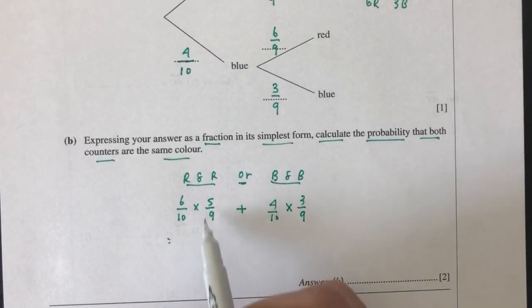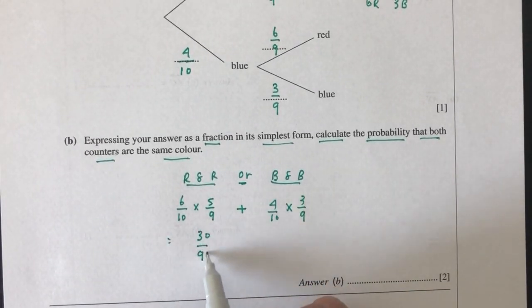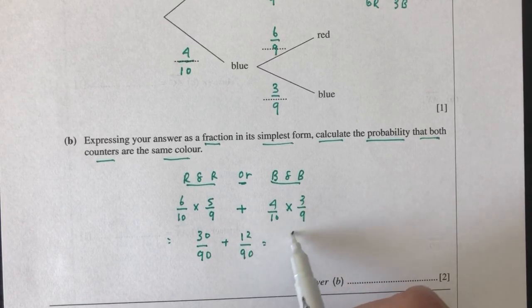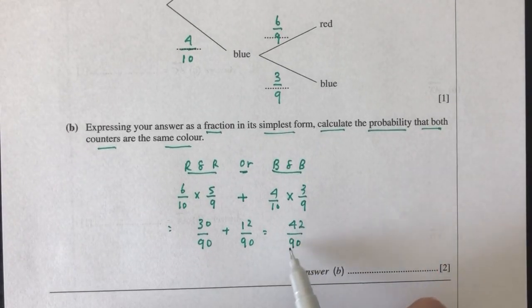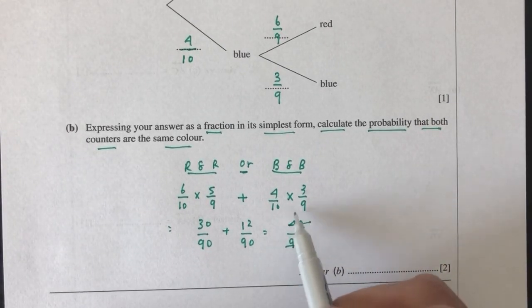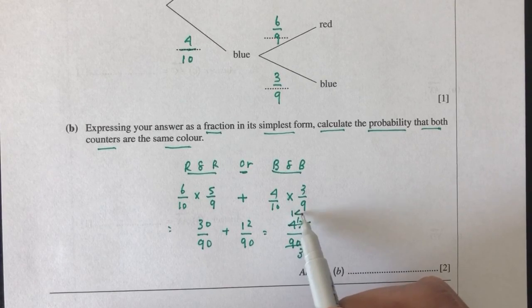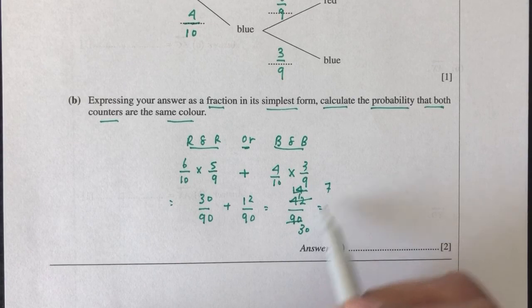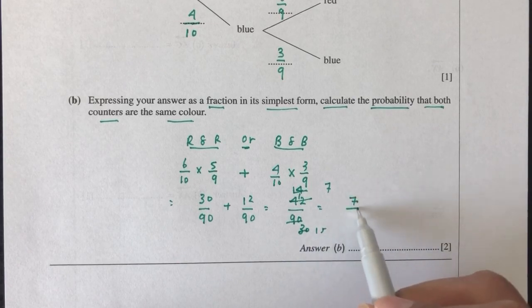So now let's simplify. We have 30 divided by 90 plus 12 divided by 90. That will be 42 divided by 90. So let's divide by 3, and then divided by 2, we have 7 over 15. So your answer will be 7 over 15.